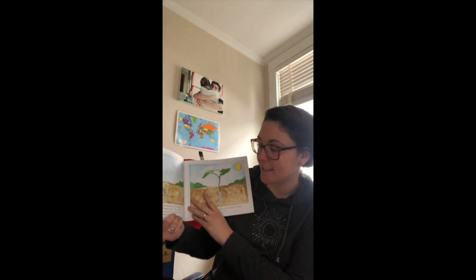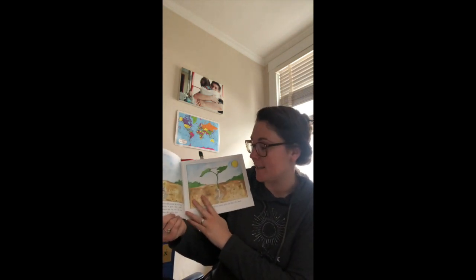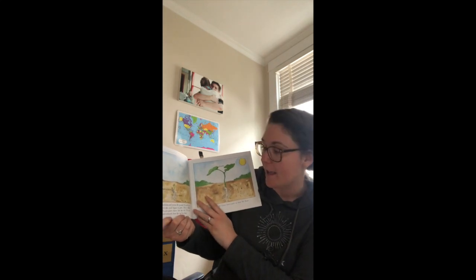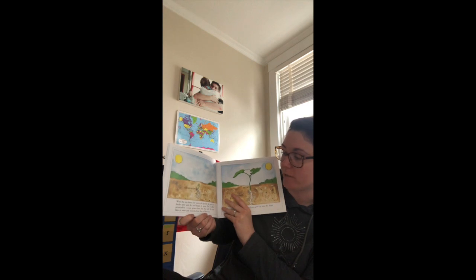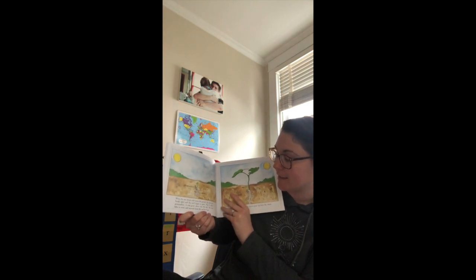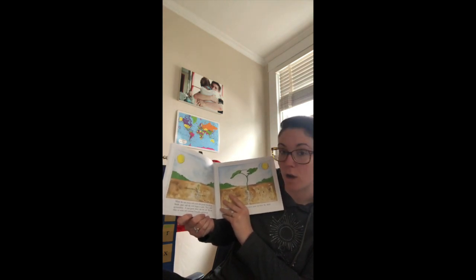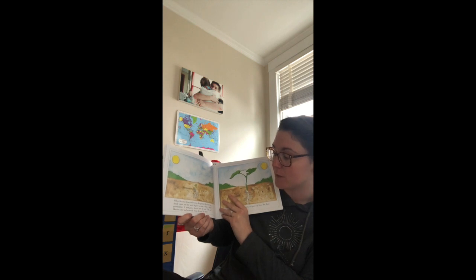When the sun shines and warms the ground, the seed coat breaks open and the seed begins to grow. This is called germination. A root grows down into the soil. The root takes in water and minerals from the soil for food. So I have here one of our first seeds that started to grow, and I wanted to show you something pretty cool about it.